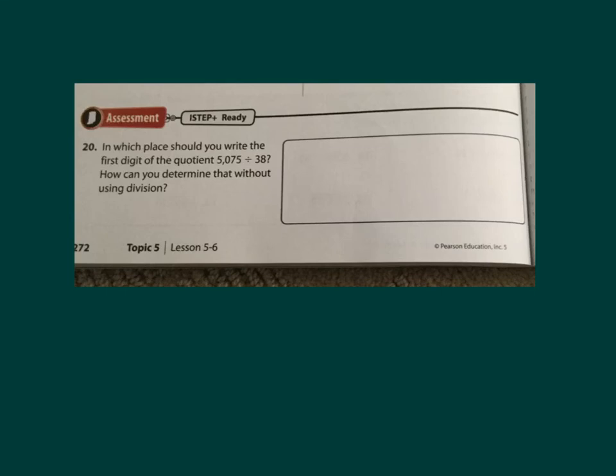Your iStep Plus question says, in which place should you write the first digit of the quotient 5,075 divided by 38? How can you determine that without using division? Well, let's just write it out. I'm going to write on the green because my yellow shows up better there. And I'm going to divide by 38.